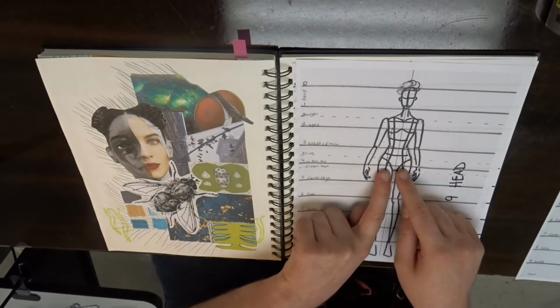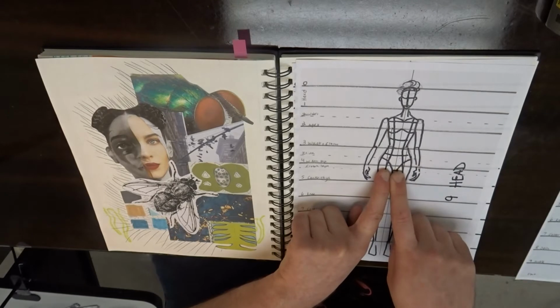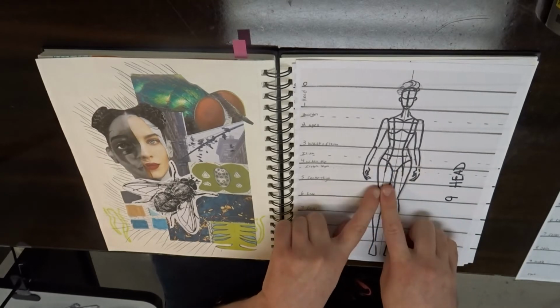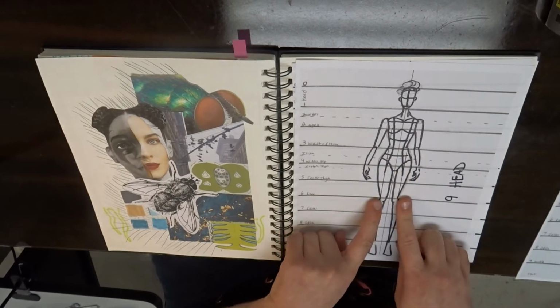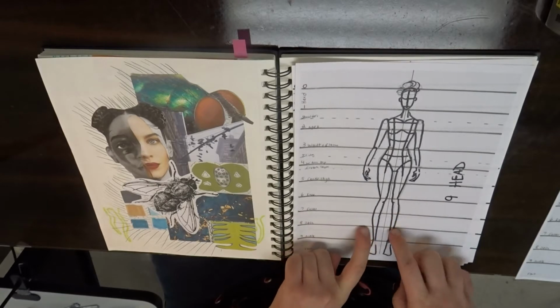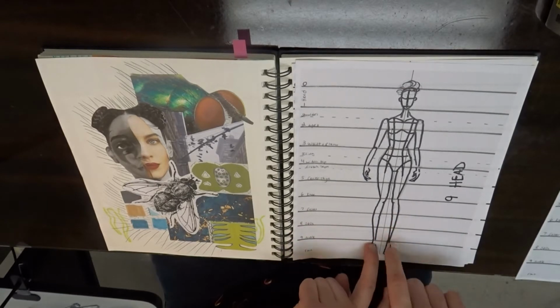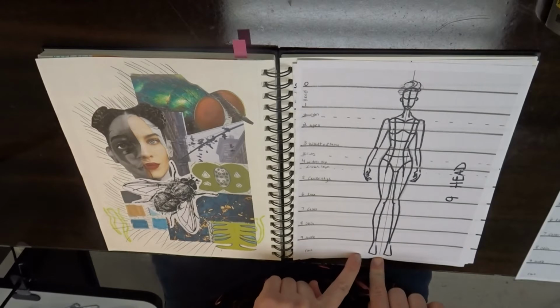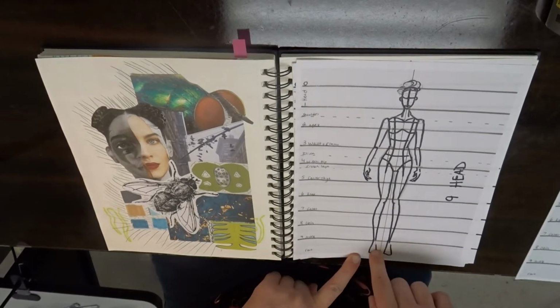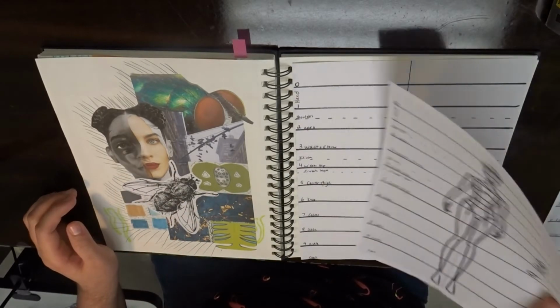Your crotch level will be about 1/4 of an inch down, and your center thigh will be at 5, the knees at 6, the calves at 7, the shin at 8, the ankles at 9, and then your feet fall into that 10, which is technically the 11th space.